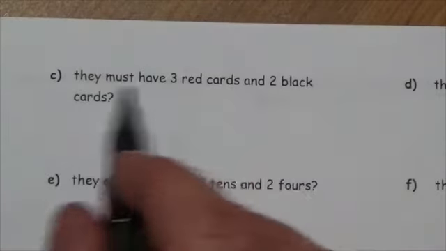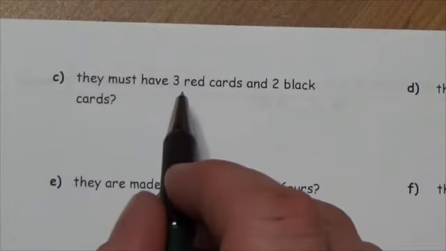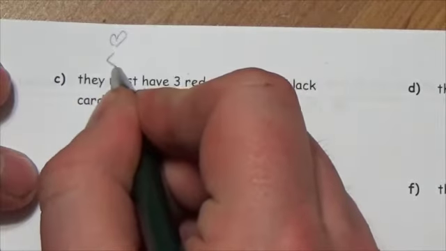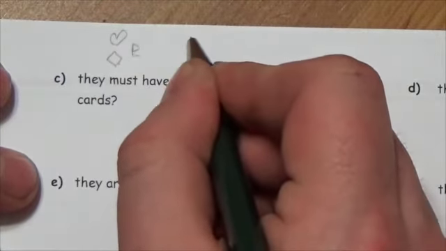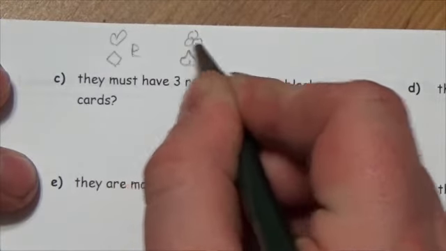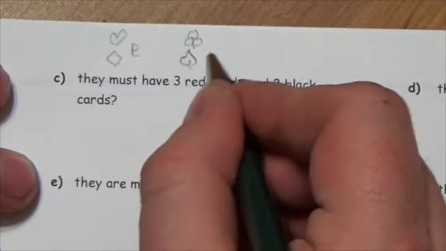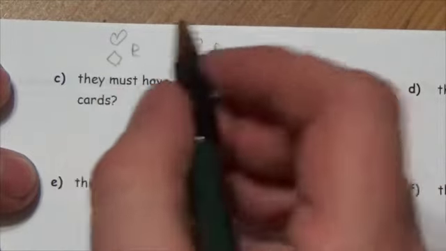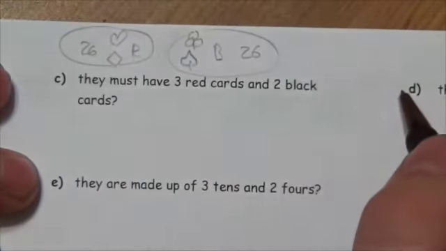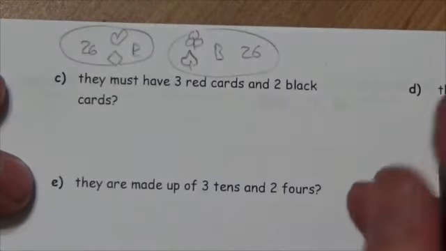They must have 3 red cards and 2 black cards. Okay, and again, just a little bit of background, just in case somebody's a little bit weak with a deck of cards here. We're going to have three red cards and 2 black cards. Now, the hearts and the diamonds are red. The clubs and the spade, oh, that's a terrible spade. Oh, boy, but you get the idea. The clubs and the spades here are both black, which means there are 26 red cards and there are 26 black cards in a deck of cards, okay?